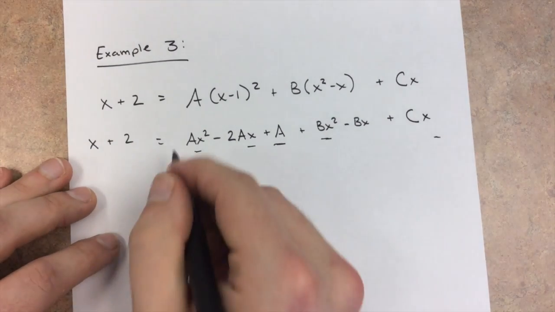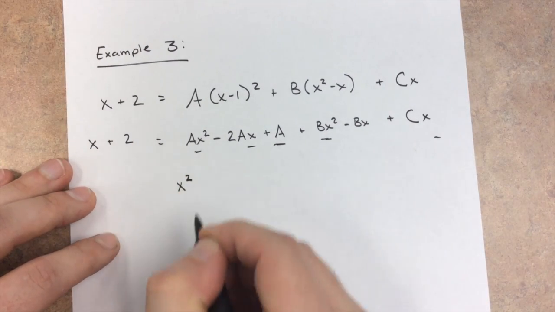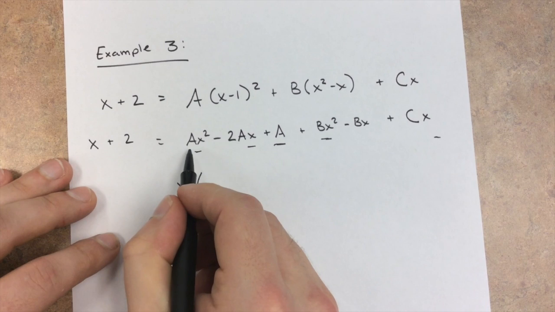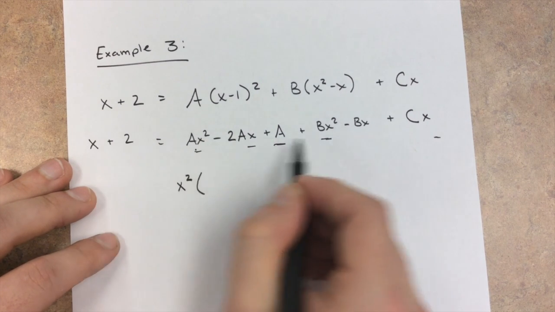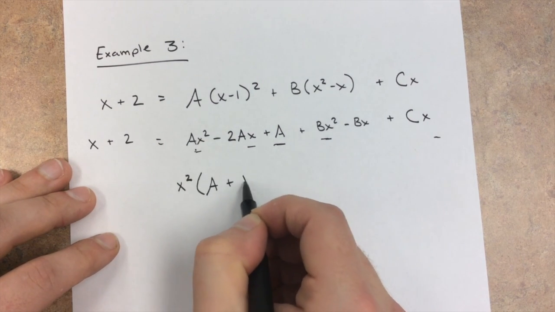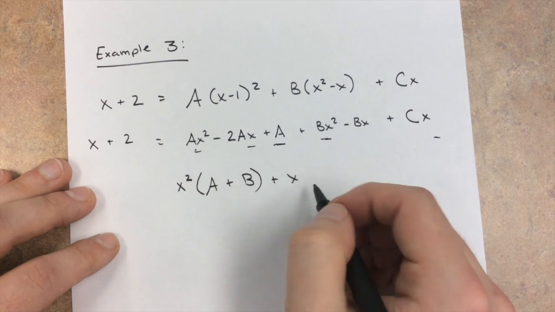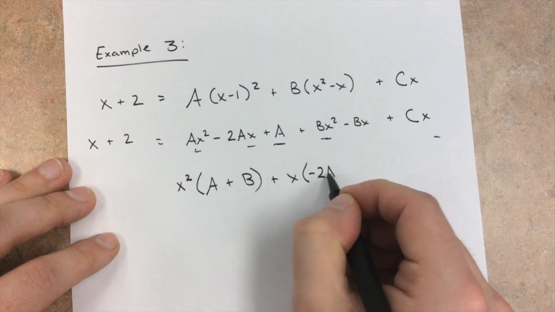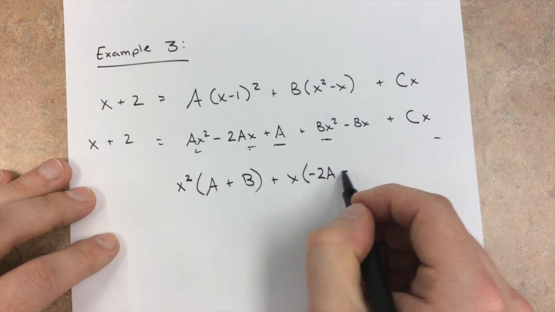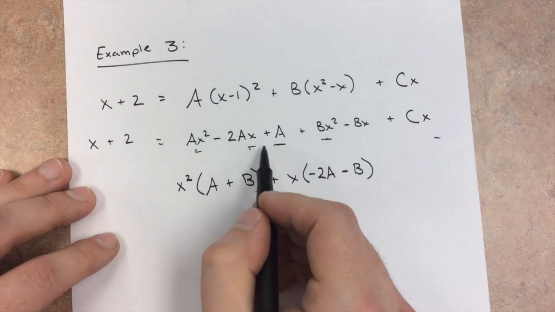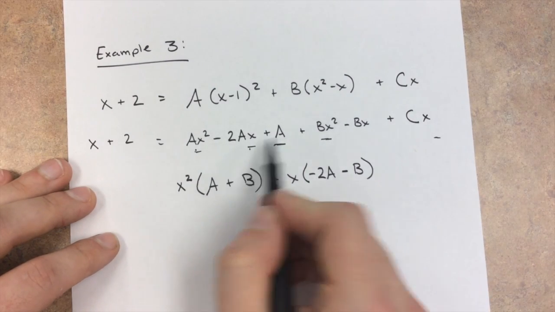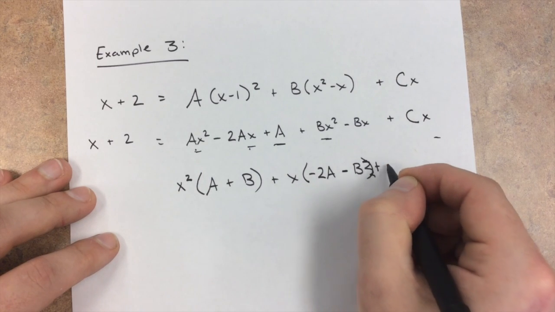So I have x squared, and then what are my things attached? It's a plus b. Where are my x's? I have negative 2a minus b. Those are my ax, plus c.